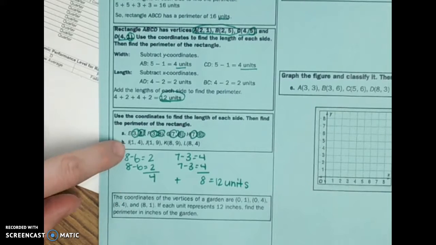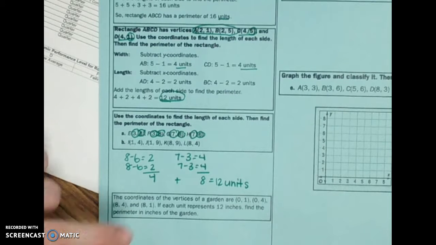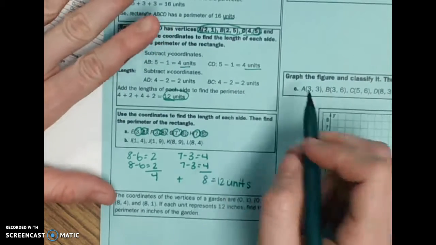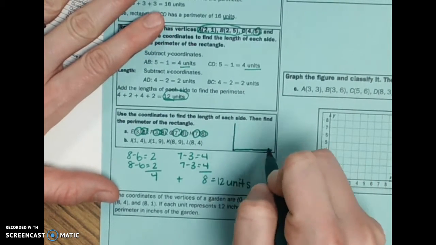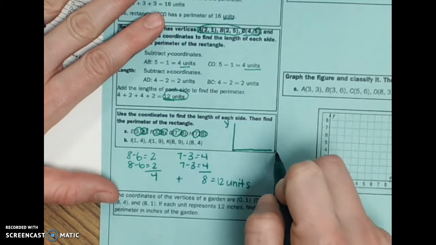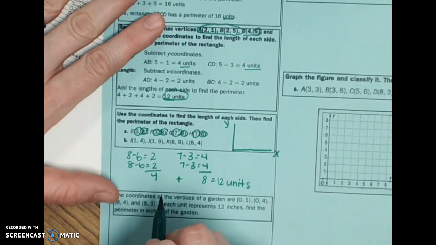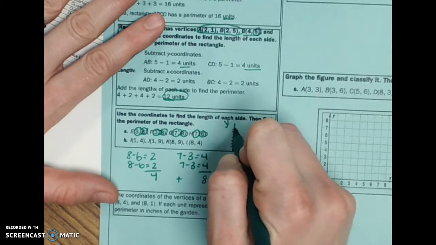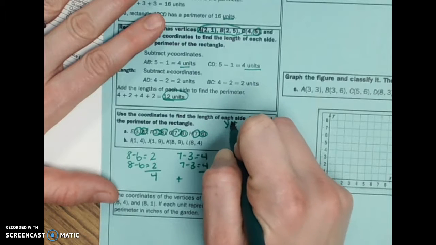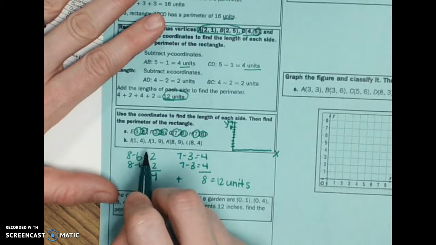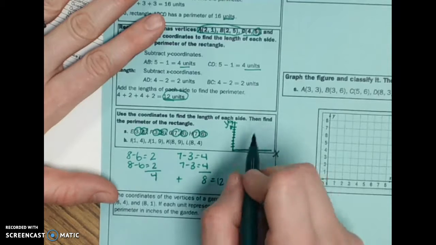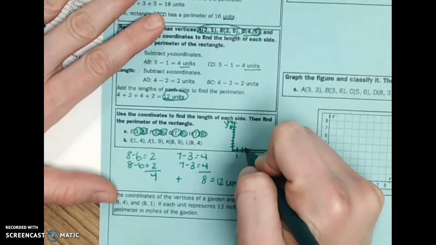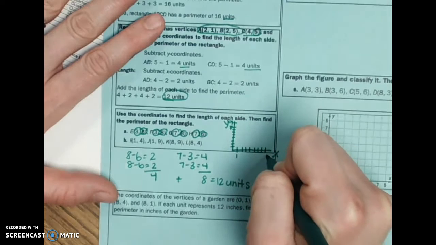Okay, on this one down here, if you have a hard time with this one, I'm going to show you how to make a little fake graph, or coordinate plane. So I'm going to make a little fake one right here. This is my y, this is my x. And I need to go all the way up to 9. So 1, 2, 3, 4, 5, 6, 7, 8, 9. And then to 8: 1, 2, 3, 4, 5, 6, 7, 8.